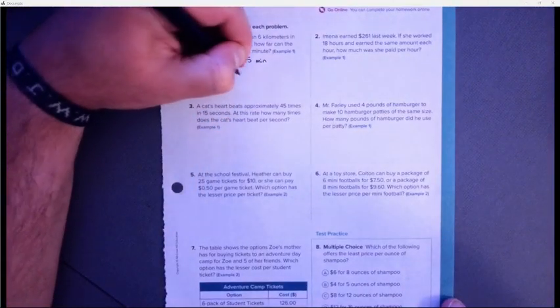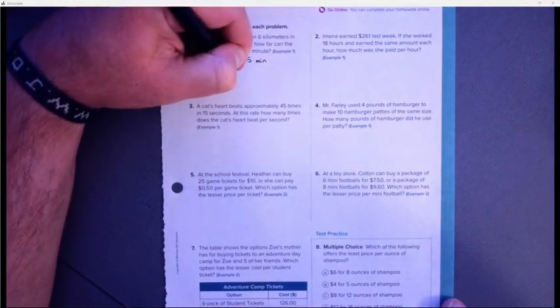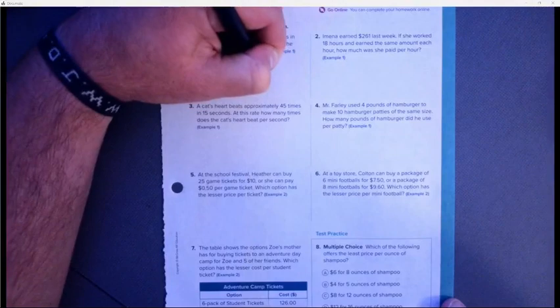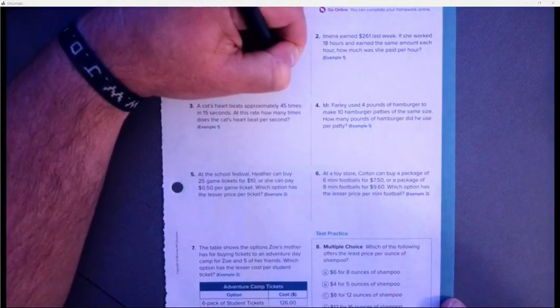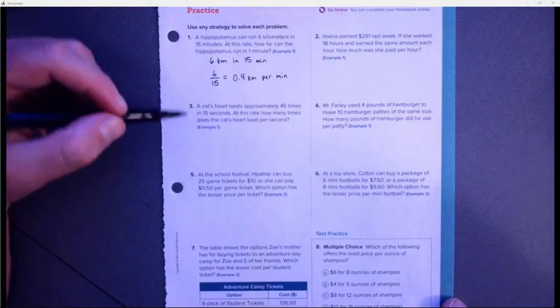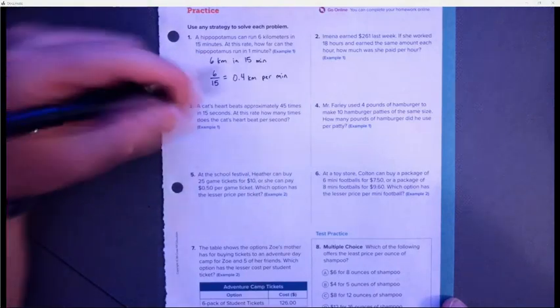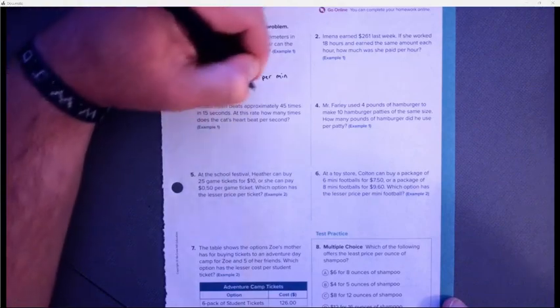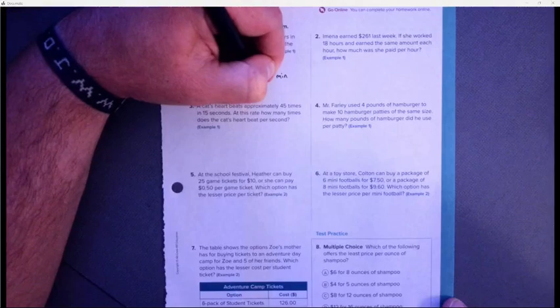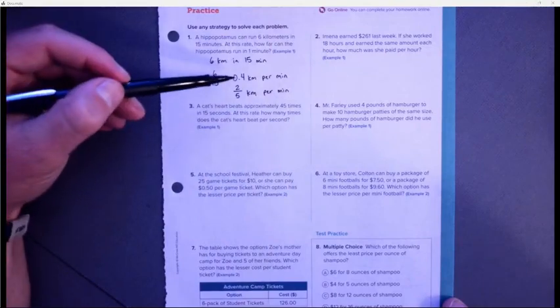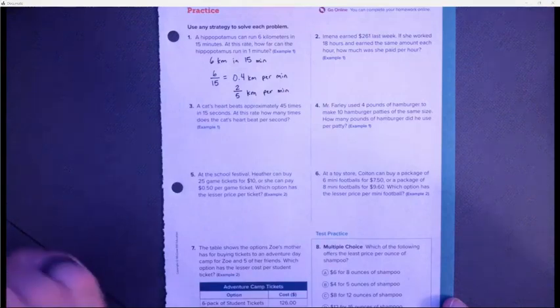When I work this out, I see that the hippopotamus can run 0.4 kilometers per minute. I also can simplify the 6 over 15 to a simpler fraction. We can divide them both by 3. 6 divided by 3 is 2, and 15 divided by 3 is 5. So it's the same as 2/5 of a kilometer per minute. 0.4 and 2/5 are the same. One is just written as a decimal, and one is written as a fraction.